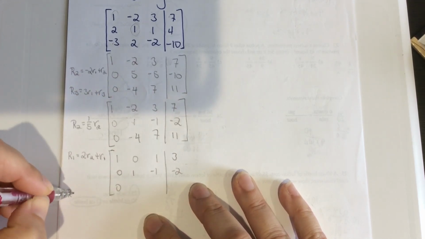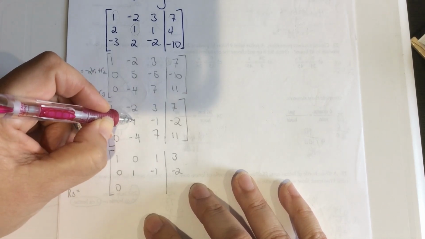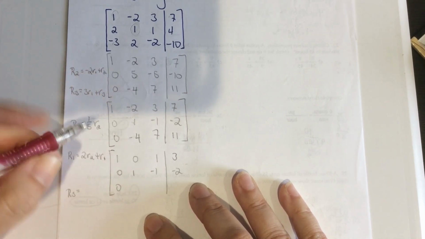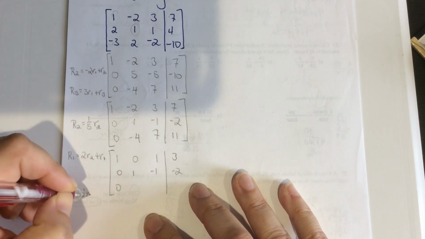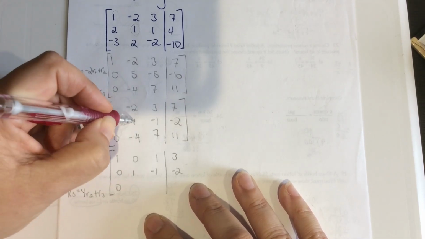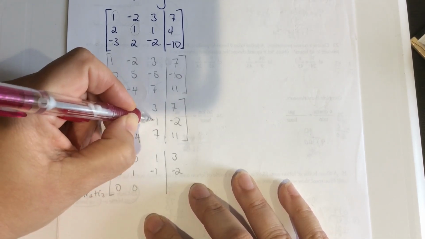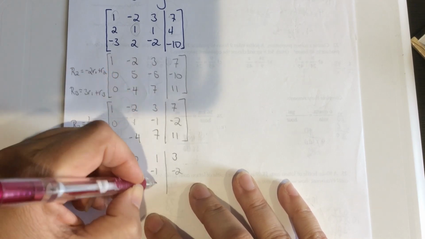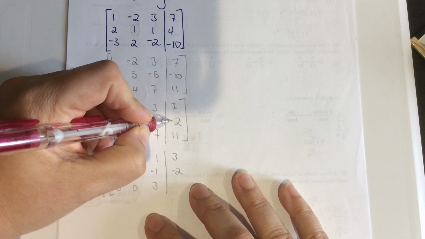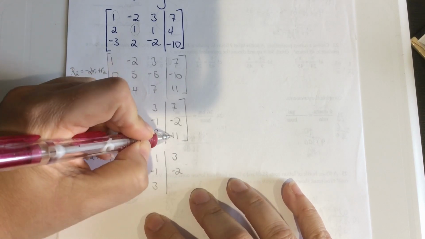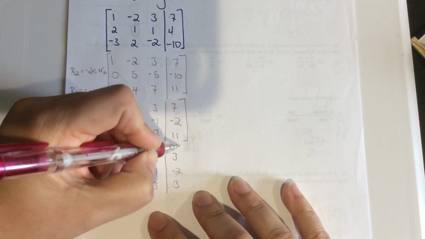And then my row 3, I'm going to have to do 4 times that plus that, right? So 4 times row 2 plus the old row 3. 4 times that, -4, plus that. 4 times that, -8, plus that.